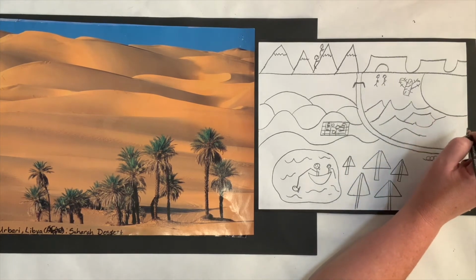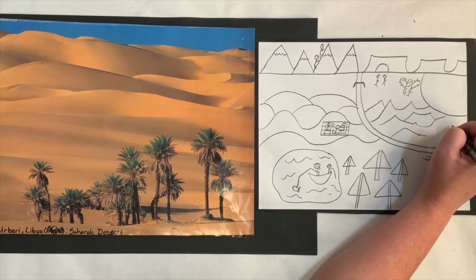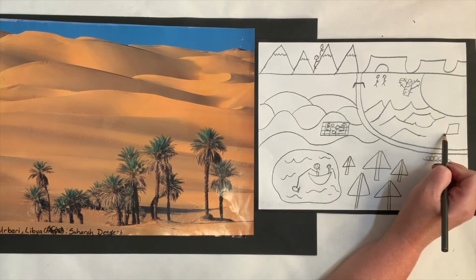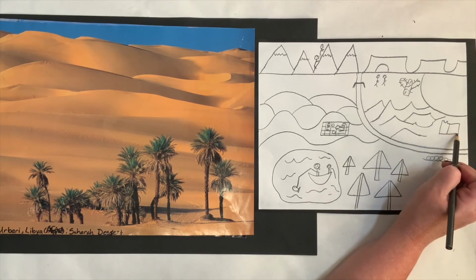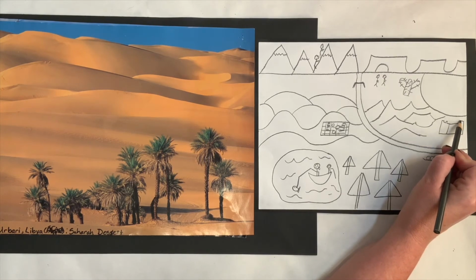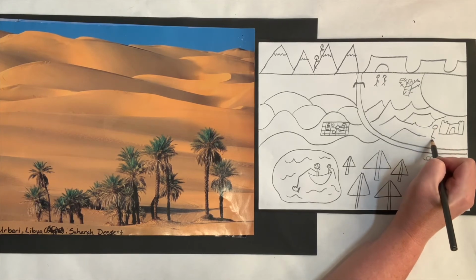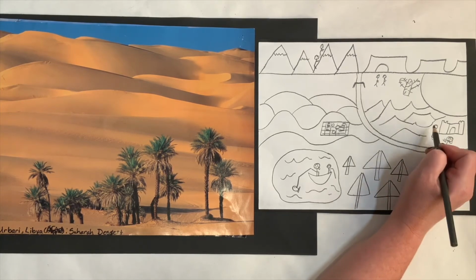We can get past those big hills of sand and get to the beach area where it's a lot more flat, and we can actually make a sandcastle with straight lines. Kind of make some little bumps on top. And we can do this together. Me and my son are going to make a sandcastle together.